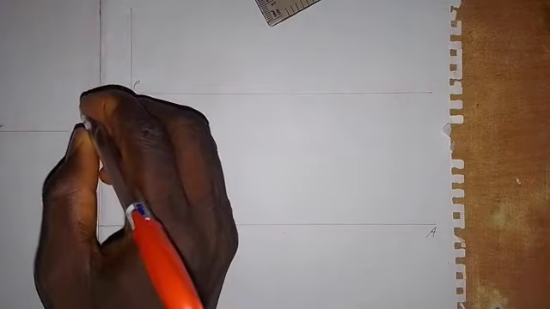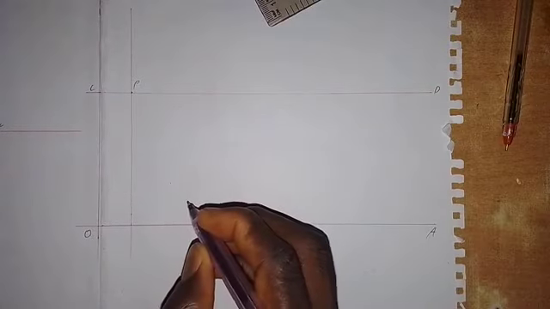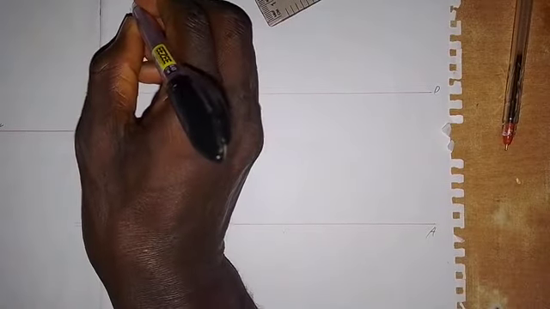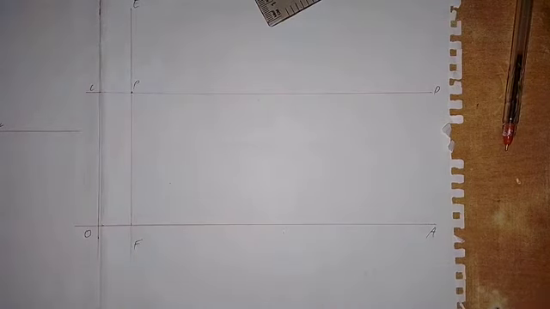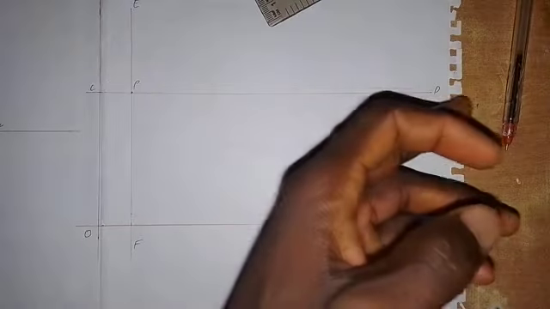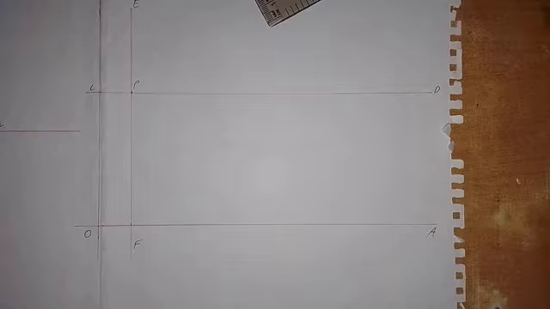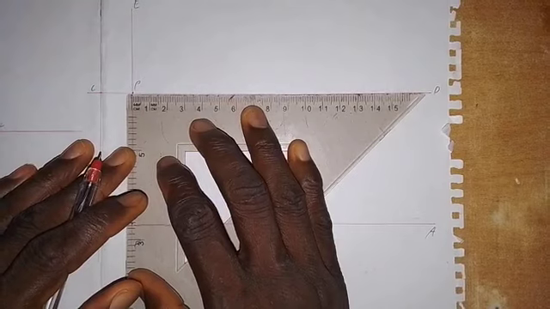I'll call this line CD, and this other line EF. Now the next thing I'm going to do is mark some points on line PD. It's not compulsory that they are equal, but I'll do it this way.